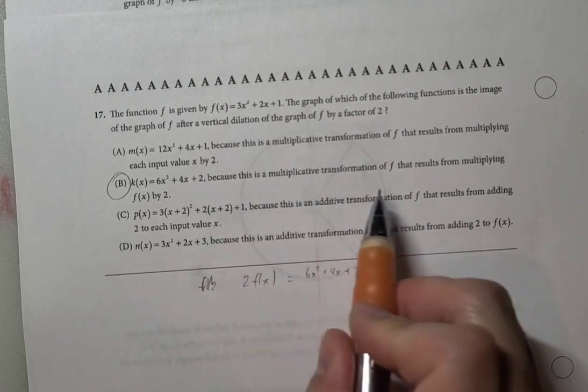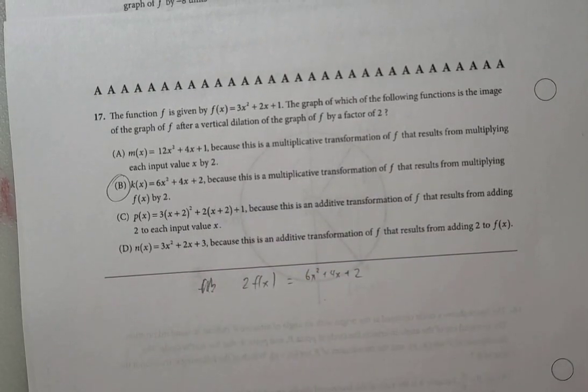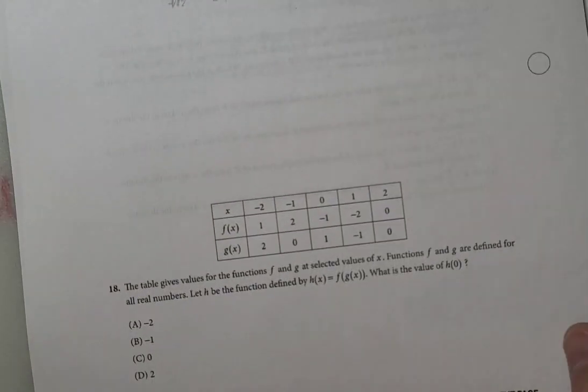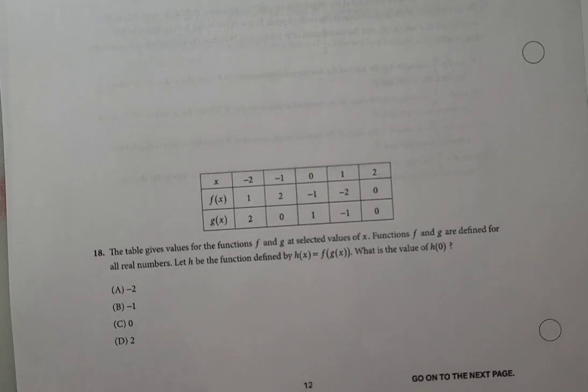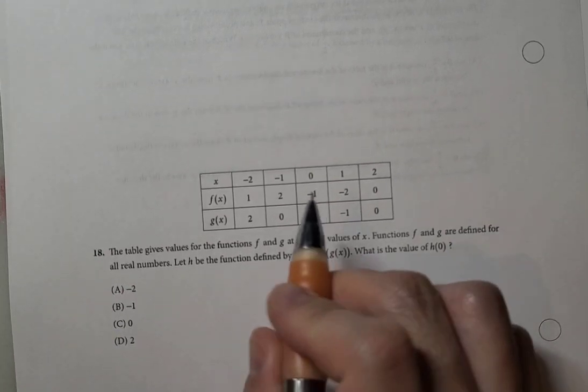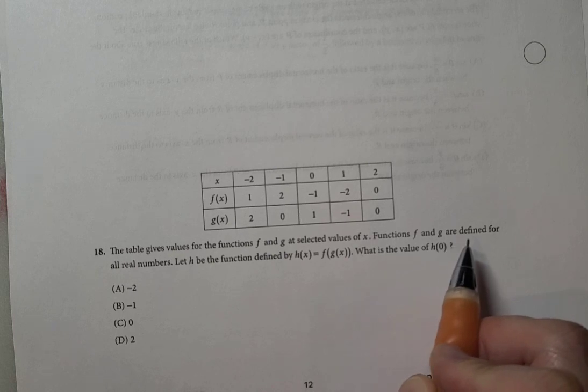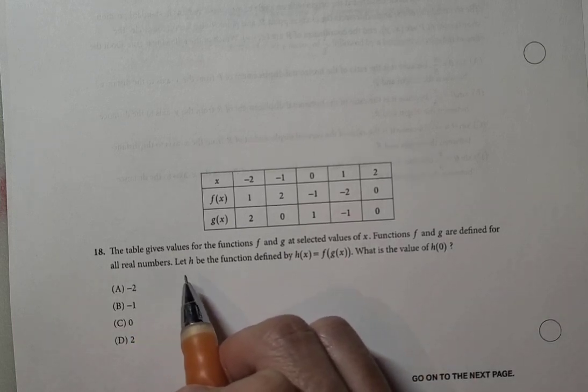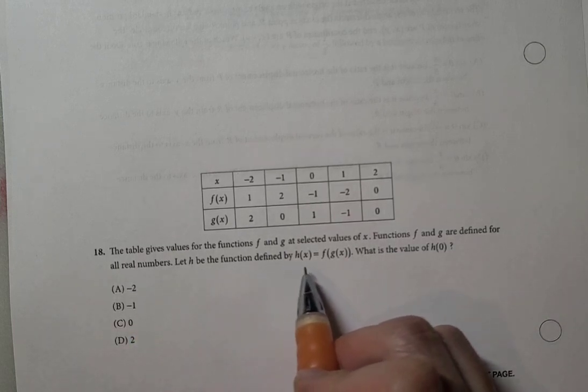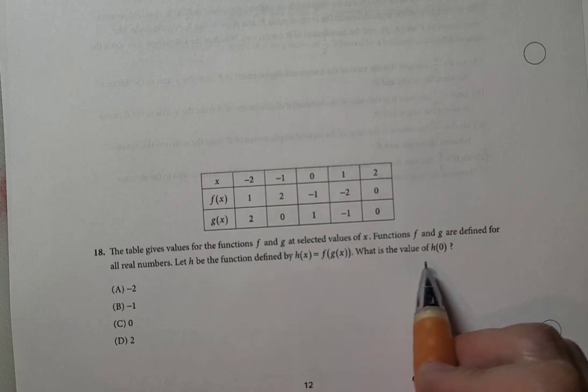Okay? And this even has the reasoning, which you can read yourself. Okay, a table of values for the functions f and g at selected values of x is given here. Functions f and g are defined for all real numbers. Let h be the function defined by h is f of g of x. What is the value of h of 0?